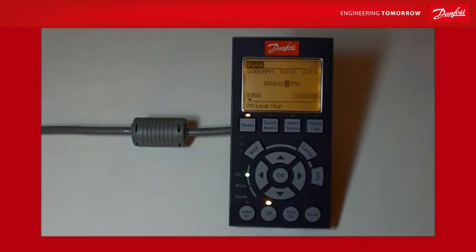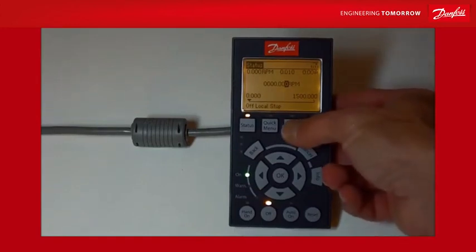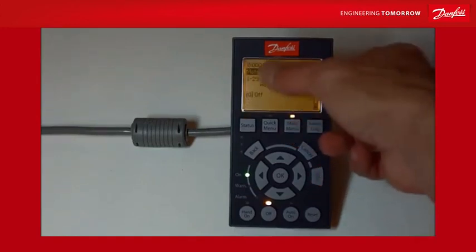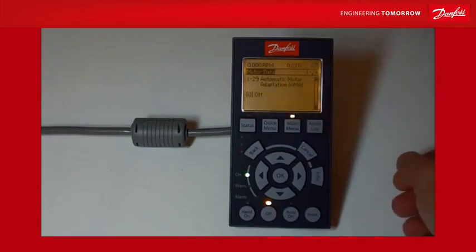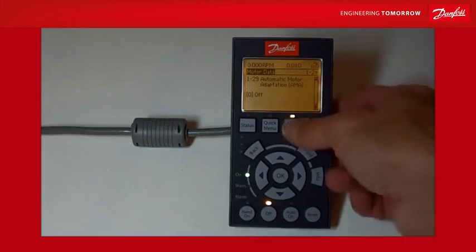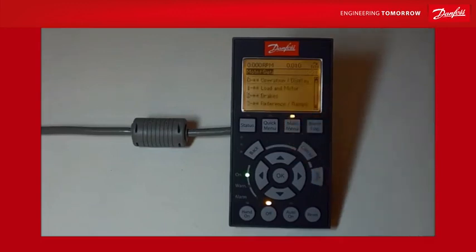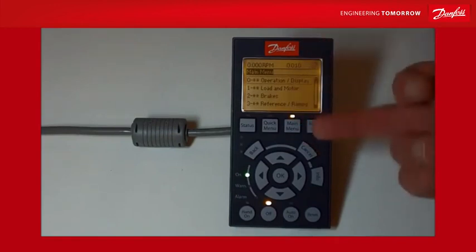Now I know that the parameter we're looking for is in group 1, and the parameter is 1-29, automatic motor adaptation. So I'm going to just hit the main menu. When you hit the main menu, it takes you back to where you were last time you were looking in the main menu. So I'm going to take you back to the start. You press the main menu twice and then you go back to the start where it starts with 0, 1, 2, 3, and it shows you the logical groups that Danfoss like to use.